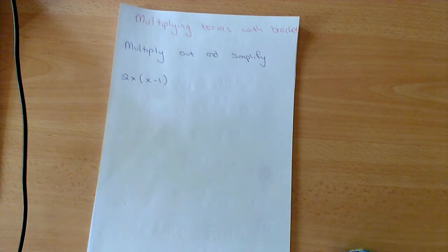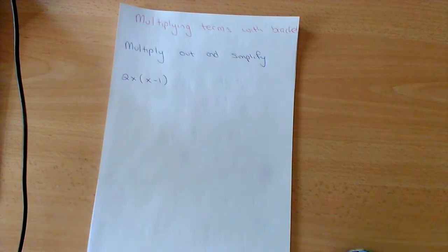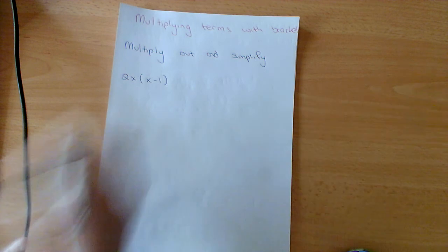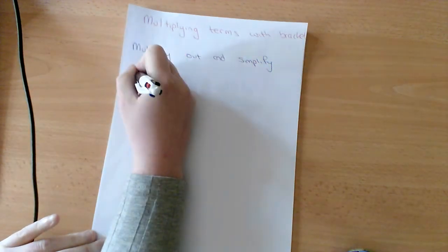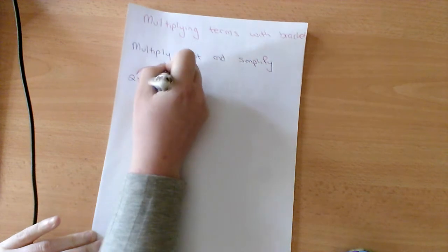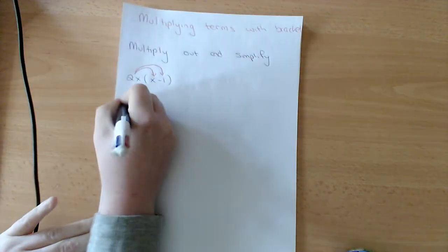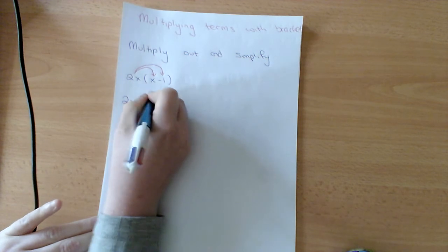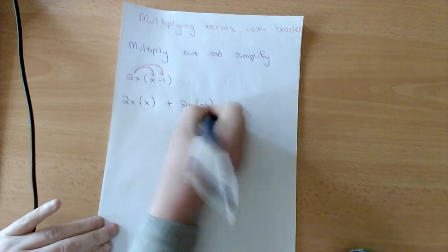So first things first, I have this 2x bracket x minus 1. And we know in maths, brackets mean to multiply. So this question asks me to multiply out and simplify. So I have here my sum, and I draw my arrows like this. So it's going to be 2x times x, and then it's going to be 2x times minus 1. So I write down what is actually going to be multiplied. So I have 2x bracket x plus 2x bracket minus 1.